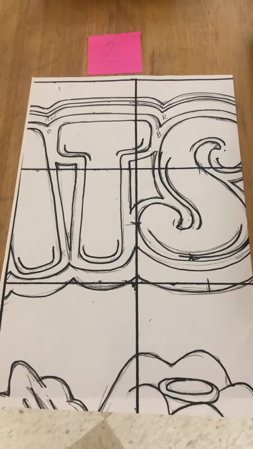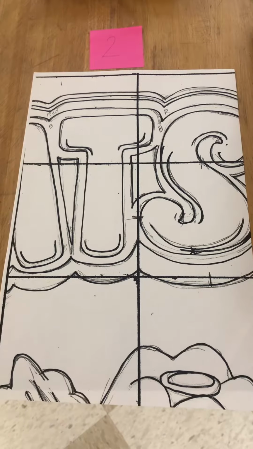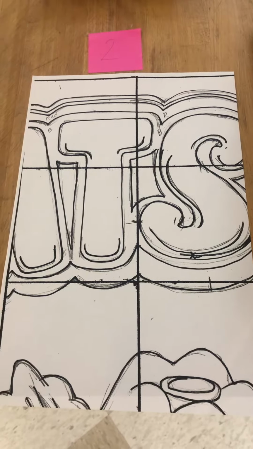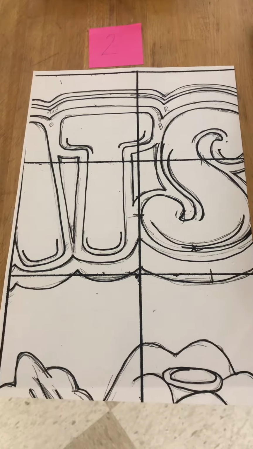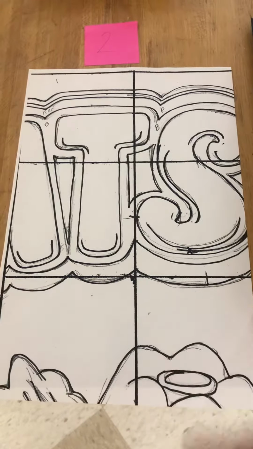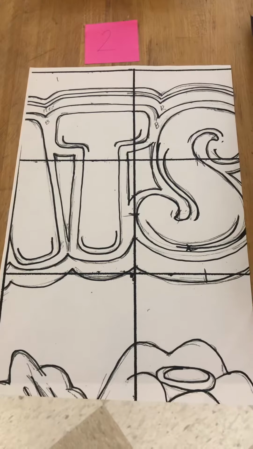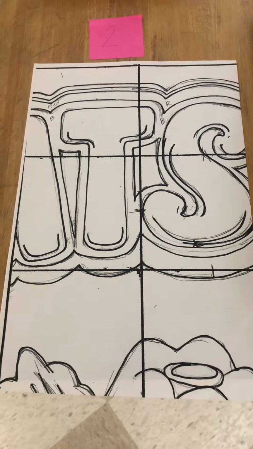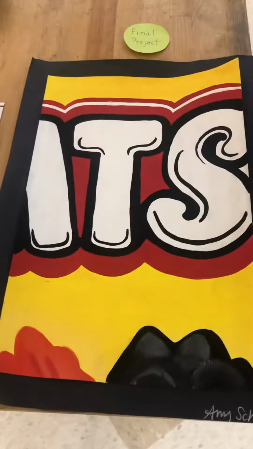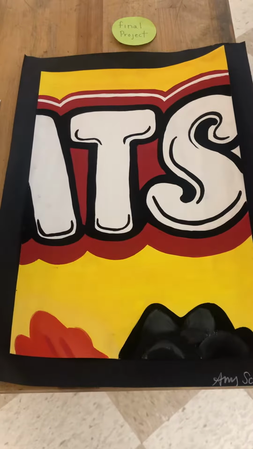So then the next step would be taking the final draft paper, which is on the supply table, and putting it on top of your drawing and tracing it with a pencil. We got special light tables for that I'm going to show you how to use. And final project is over here.